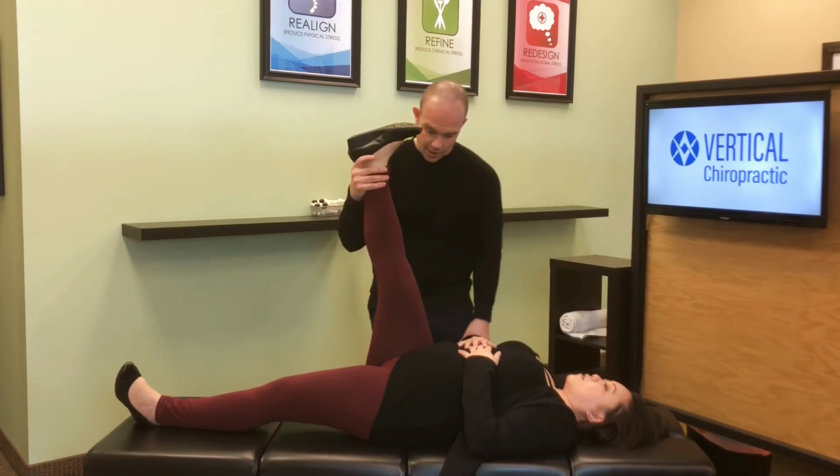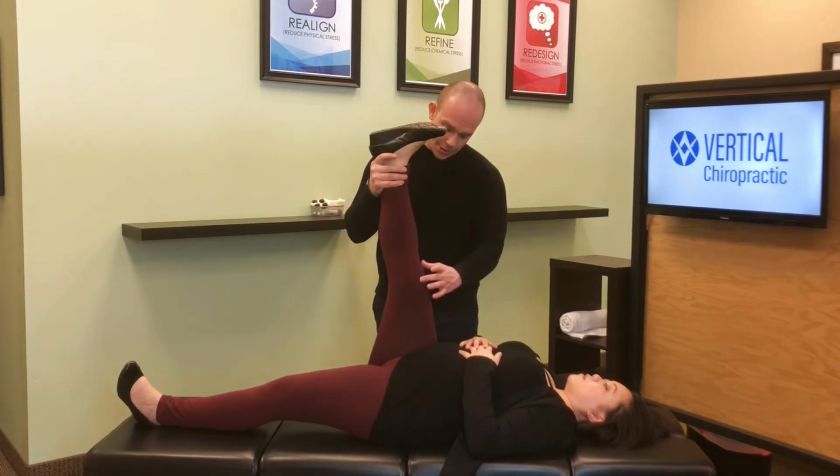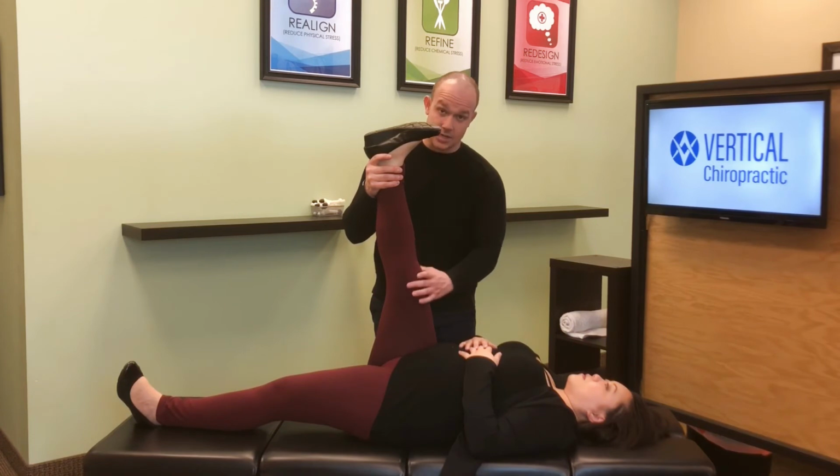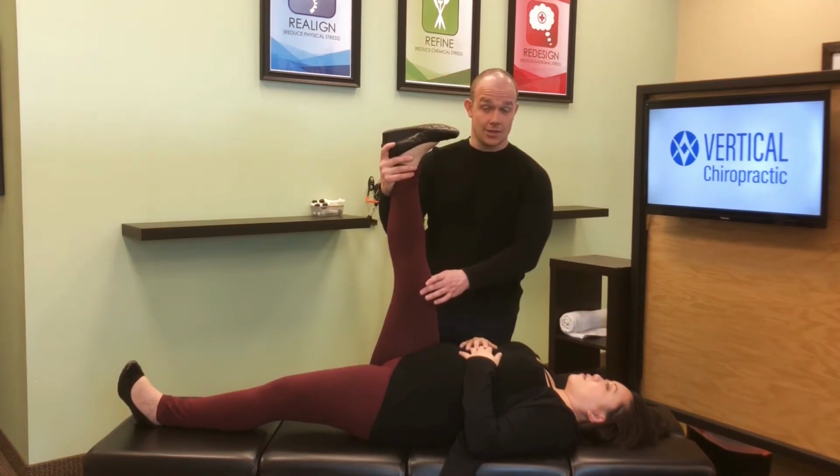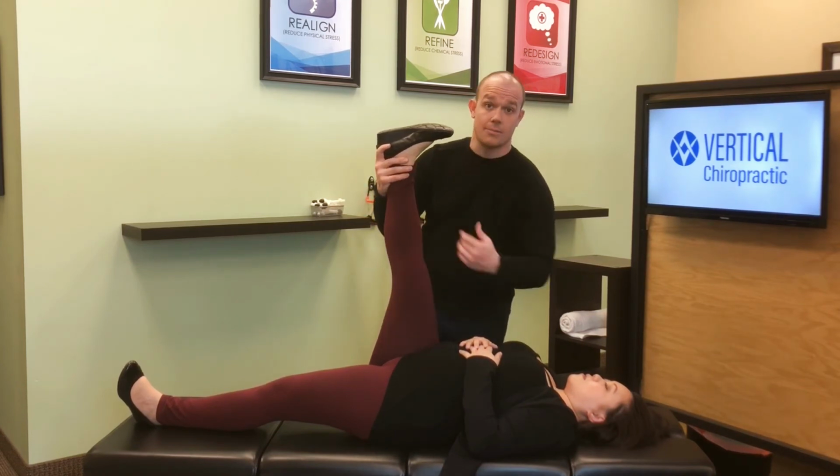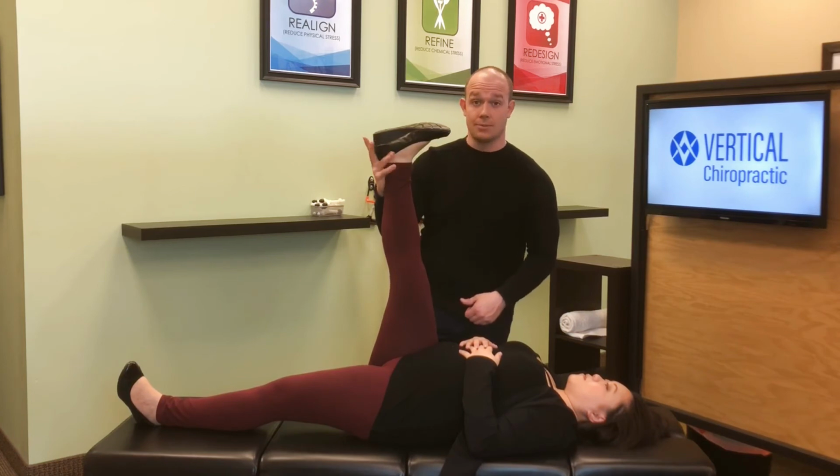So what you're going to do, you're going to bring the leg up, you're going to keep it fairly straight, but you don't want to lock the knee. You want to keep the knee just nice and relaxed there. You're going to bring the leg up straight as high as you can until you feel that nice pull, that nice stretch. You should really be feeling that all along the back side of the leg there. And then you're simply going to hold, okay?